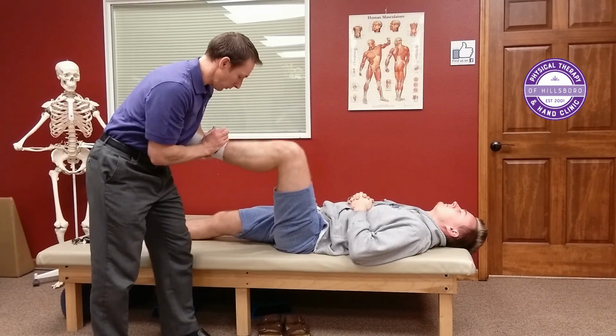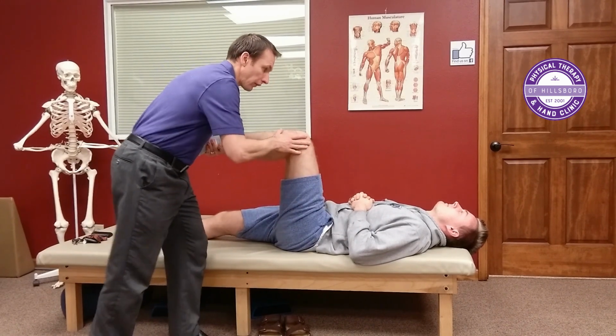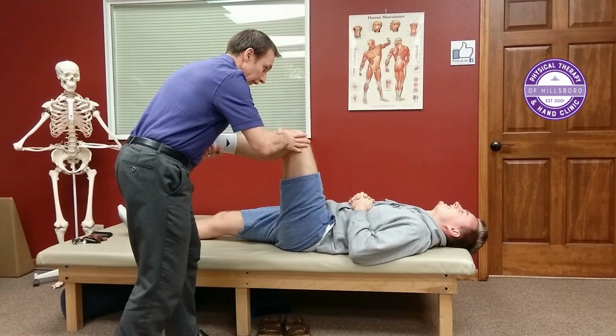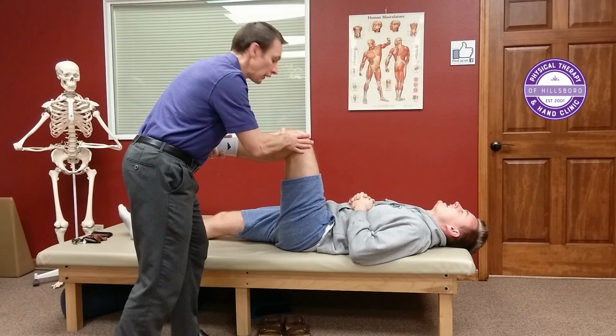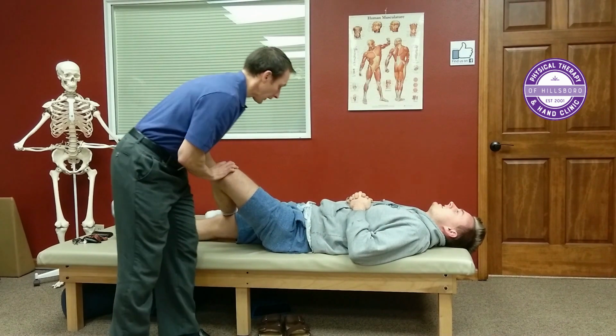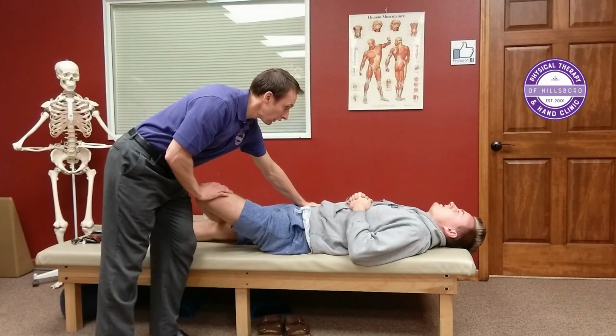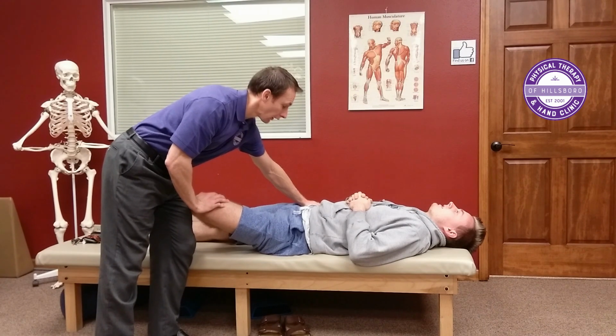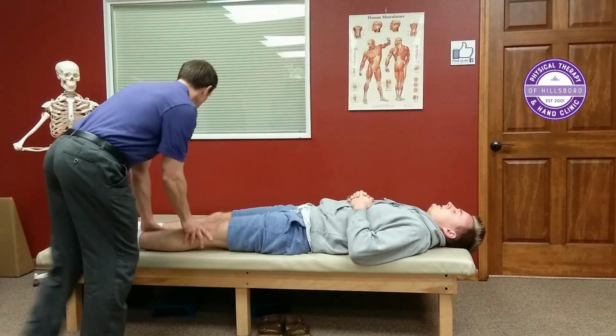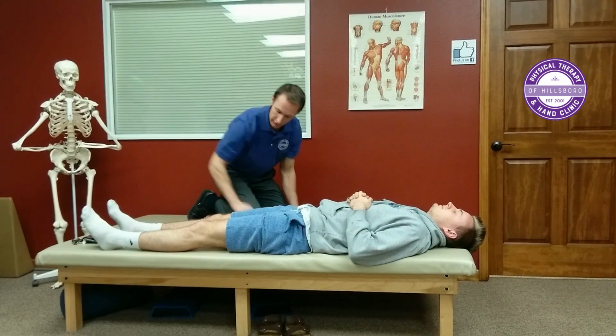Internal rotation. So I'm going to bring his heel up toward off the same side shoulder. He doesn't like that at all. It's limited. I'd say this is moderately limited. And then we'll look at this Faber here. That's okay, actually. That's not so bad. Are you okay? Yeah. All right. So there's flexion. Now we're going to look at the other side.